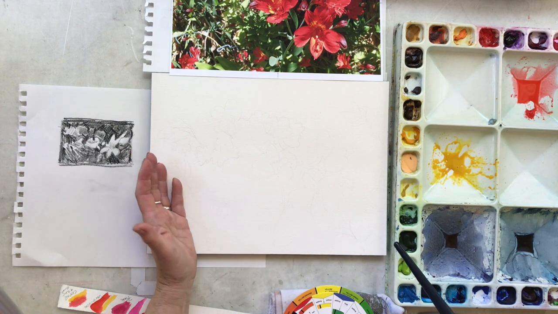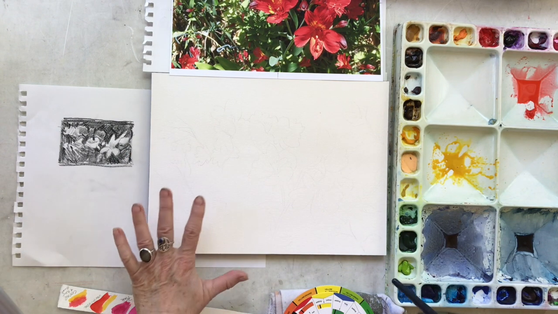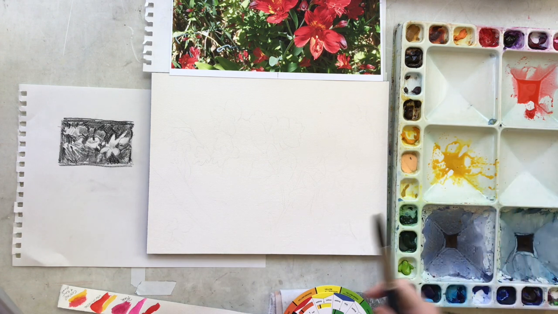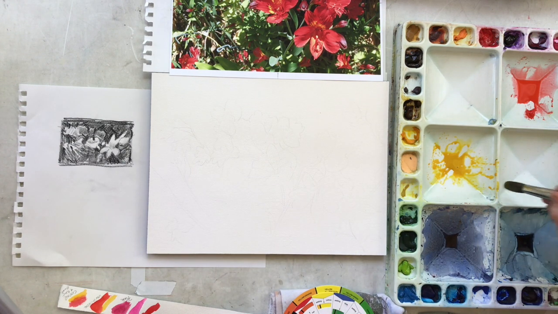None of these greens are really bright greens. So I'm going to be using a mixture of red and yellow for my first wash, and we will go from there. So I can have that water just a little bit wet with yellow, but I didn't want it wet with red or muddied up with red because I want some of these yellows to be very clean.